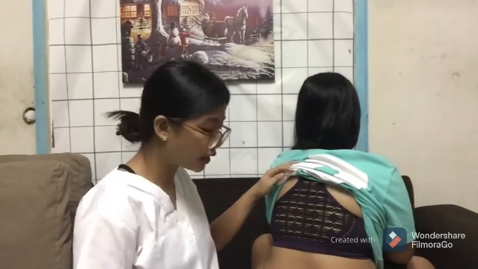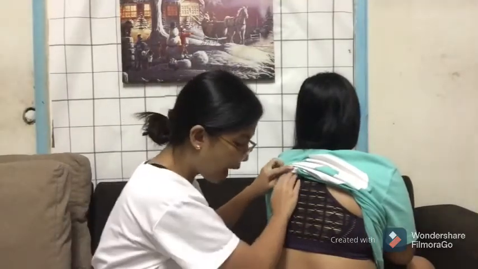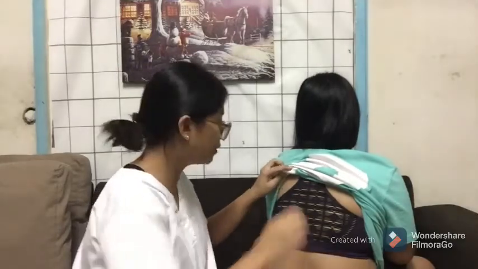Palpate for fremitus by placing the ball of both hands. Ask the client to say 99 while moving the ulnar side of the hand to each area. Assess corresponding areas for symmetry and vibration.